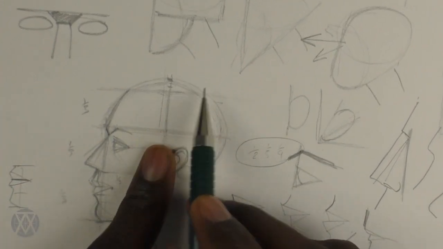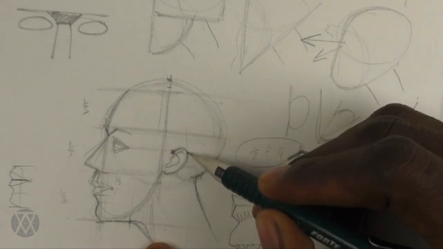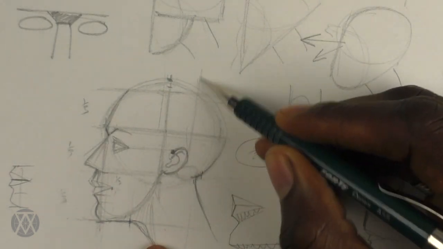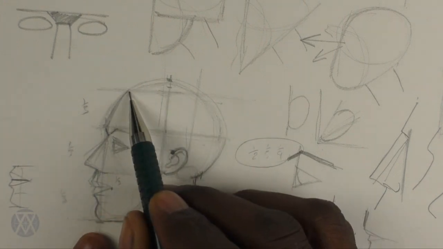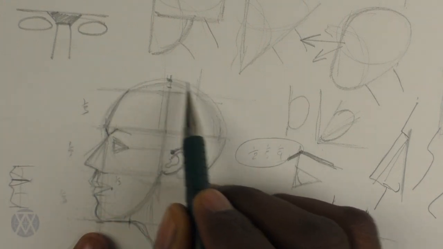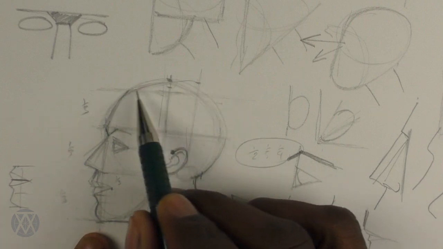Now, as far as the top of the head, which is another important thing, the top of the head actually does not occur here. It occurs about right over the ear. I'd say generally around here. So that's the major adjustment. Another minor adjustment to make here is that you shift this high point to here, so it'll go something like this.